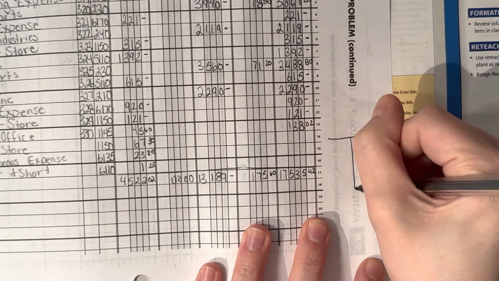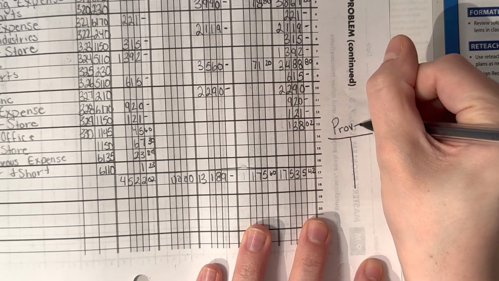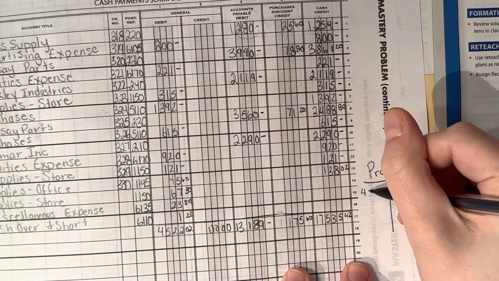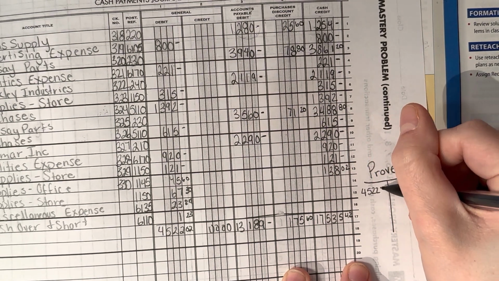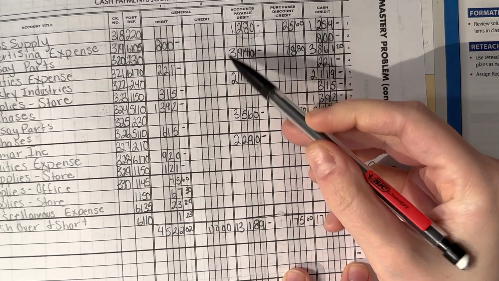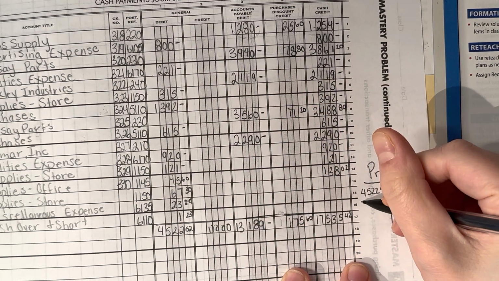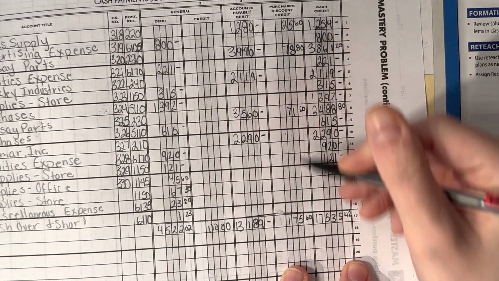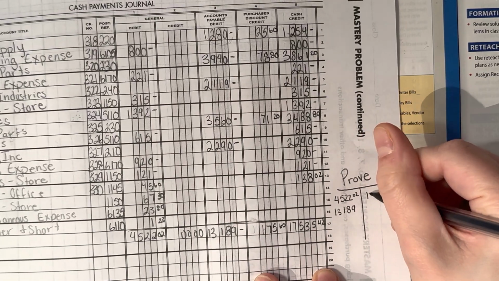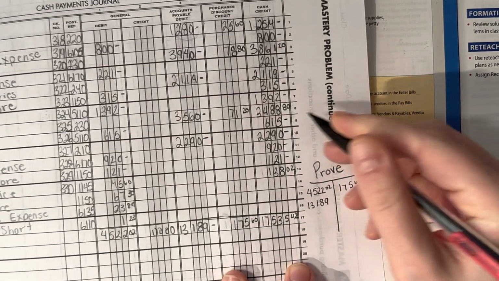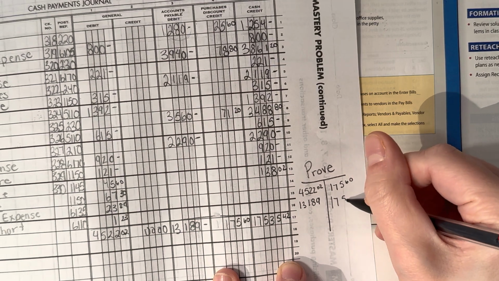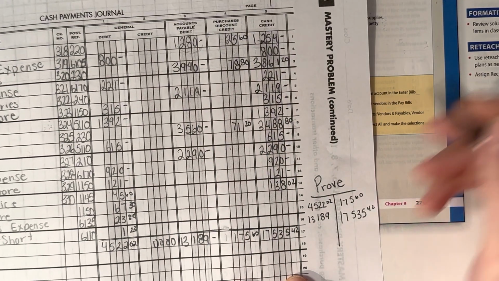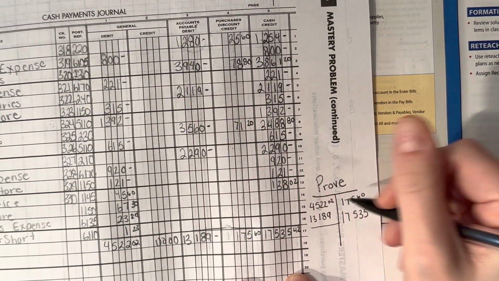That's what prove means. So I'm going to draw this little thing. I'm going to write prove. And I'm going to say, okay, here's the debits. 4,522.02. Credit is 0 there. Debit 13,189. Credit now 175.60 and 17,535.42. These are credits. Okay, let's just do some mental math maybe.